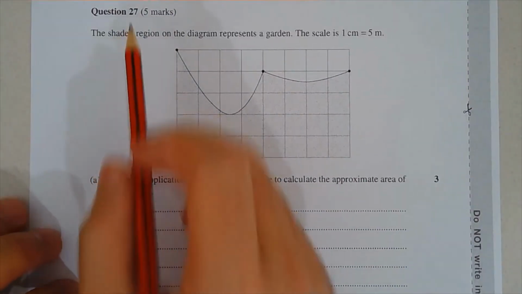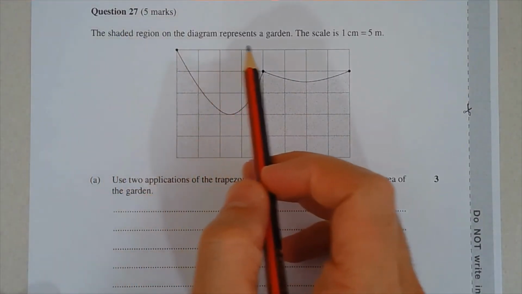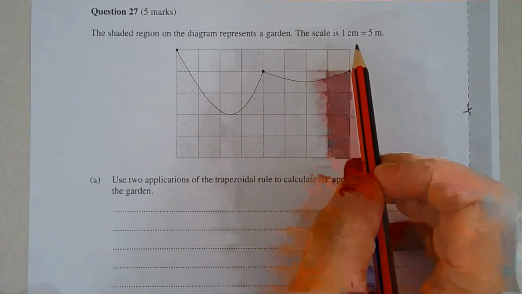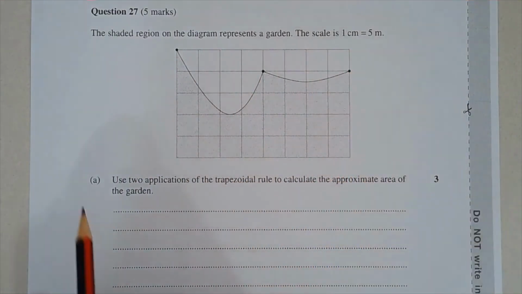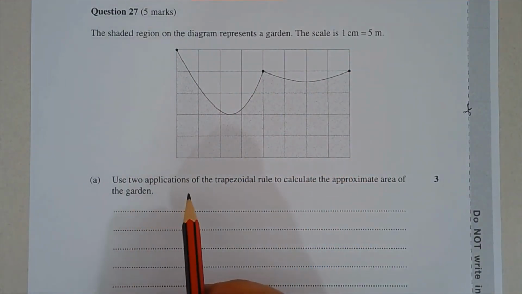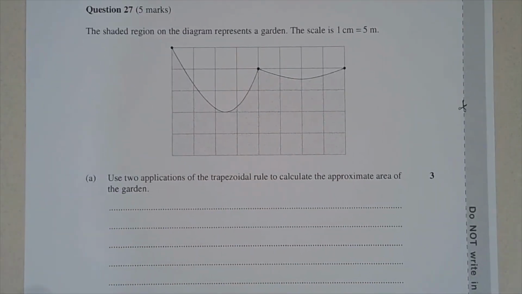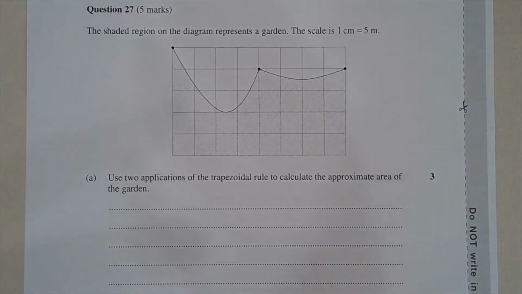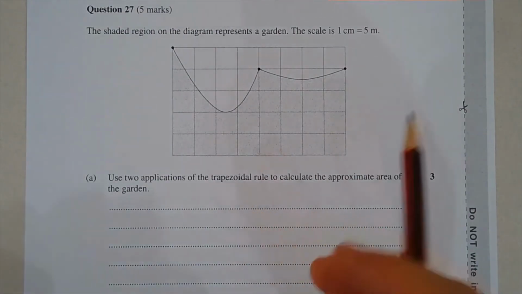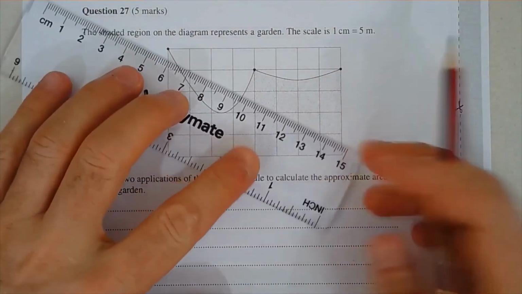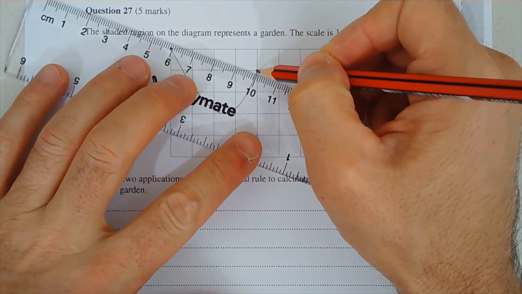Question 27. The shaded region on the diagram represents a garden. The scale is 1 centimetre equals 5 metres. Part A. Use 2 applications of the trapezoidal rule to calculate the approximate area of the garden. So the trapezoidal rule means we're going to try to estimate this irregular area by drawing trapeziums basically around it. And we need 2 applications, which means 2 trapeziums. So the trapeziums have to be equal height.